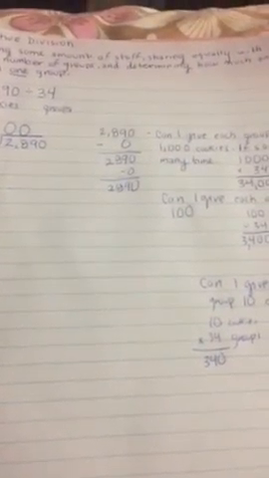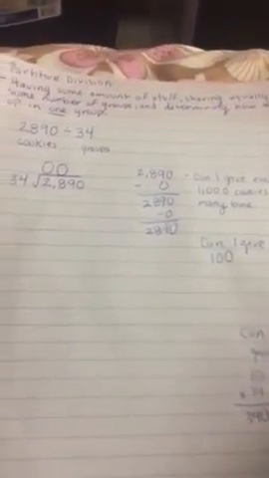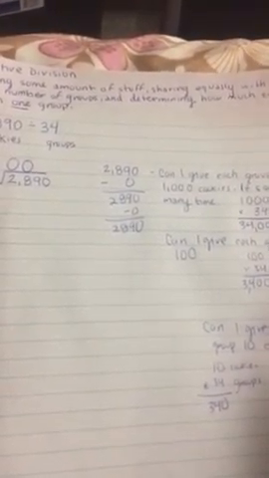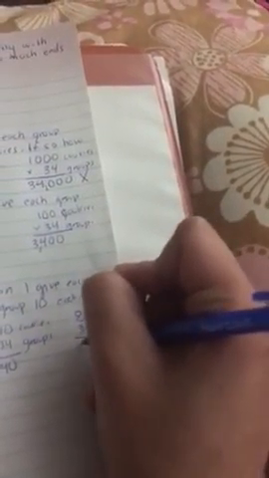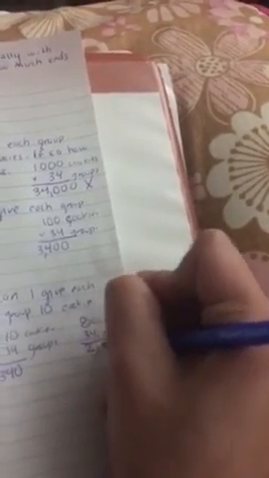So now I want to see how many cookies I could give each group. So if I give each group 80 cookies and I multiply that by 34 groups, that gives me 2,720. So that means I can.